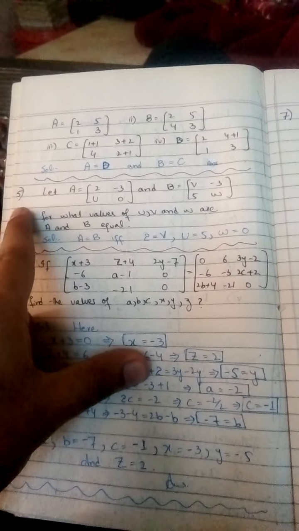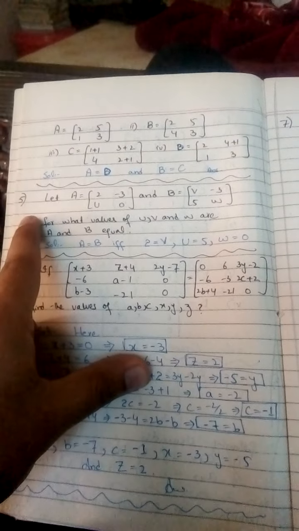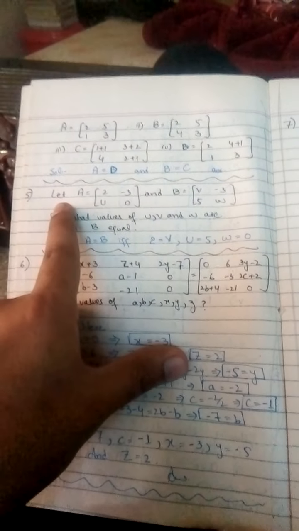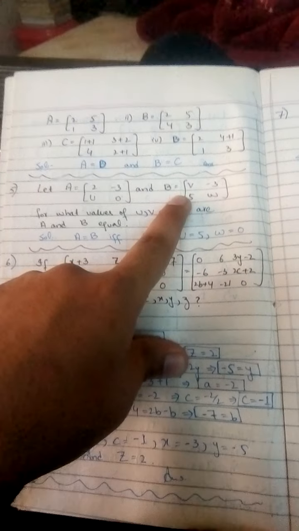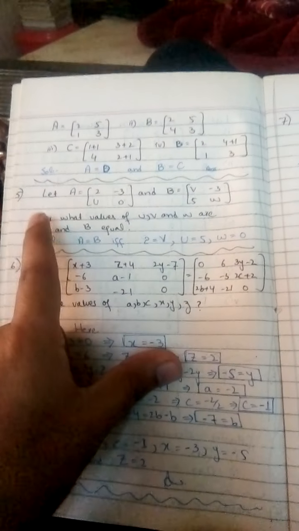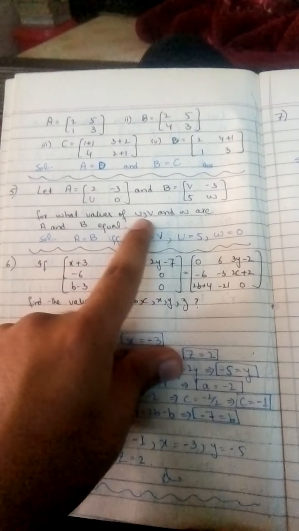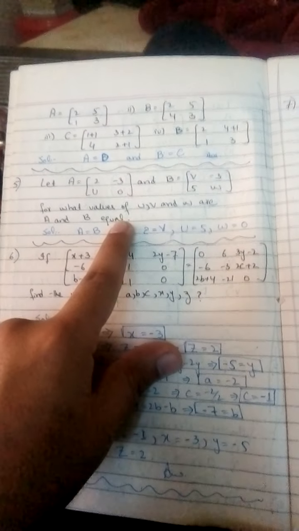Our lecture is about question number 5 of class 9th mathematics of Abbottabad board. In this question, he says: let matrix A be a 2 cross 2 matrix, and B also a 2 cross 2 matrix. For what values of u, v and w are A and B equal?